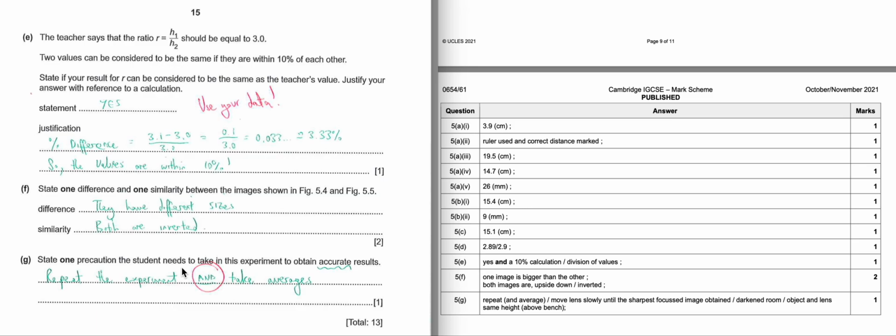Now, we also have some other suggestions in the mark scheme. We can make sure we're moving the lens slowly and being more careful to get a good value of our distances. We could make sure that the room is darkened, to stop any interference from other light sources, and also make sure, as a control variable, that our object and lens are the same height. However, I would always go for accuracy, repeating the experiment. If it is not suggested anywhere that the experiment has been repeated, then we should always make sure we do so.